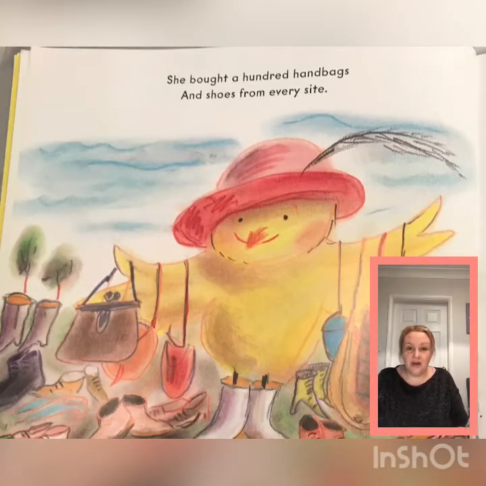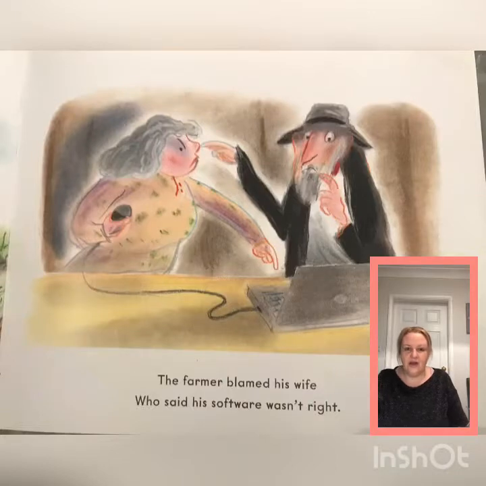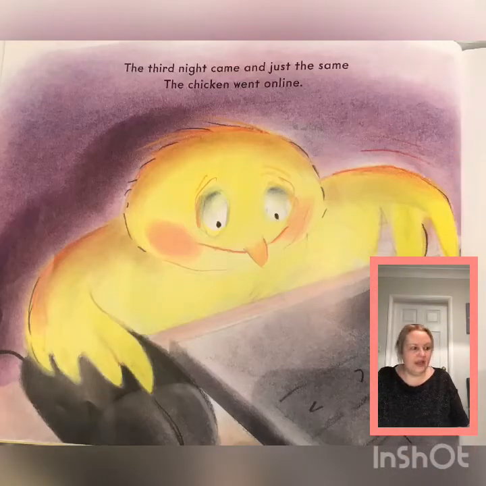She bought 100 handbags and shoes from every site. The farmer blamed his wife, who said his software wasn't right. The third night came, and just the same, the chicken went online.